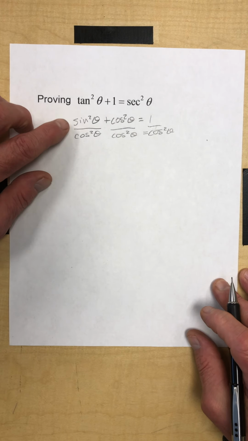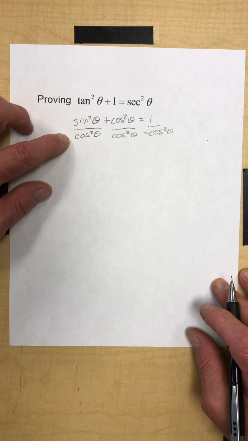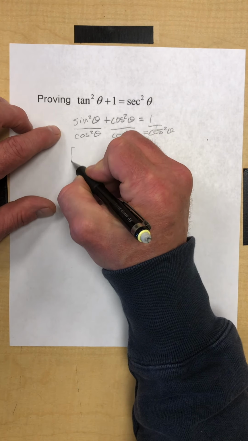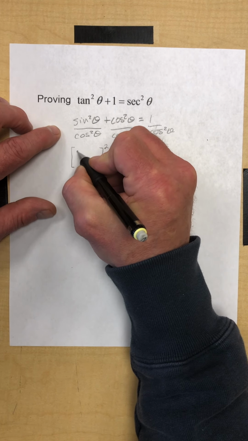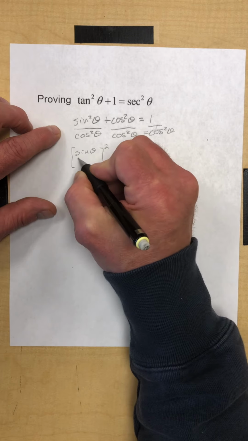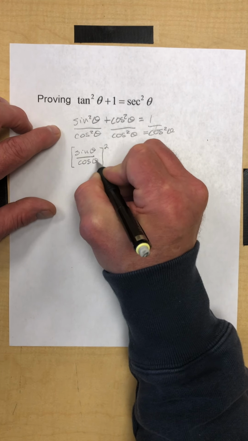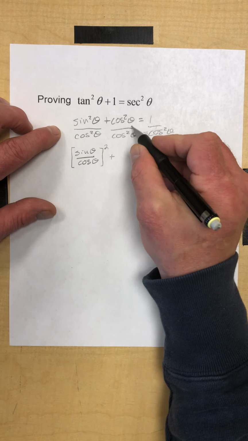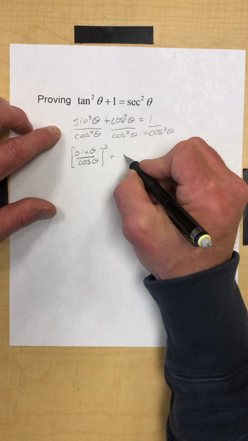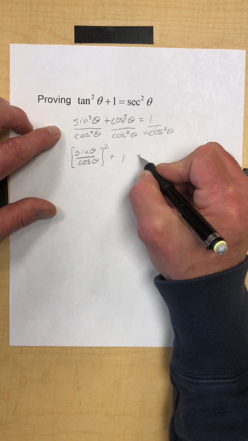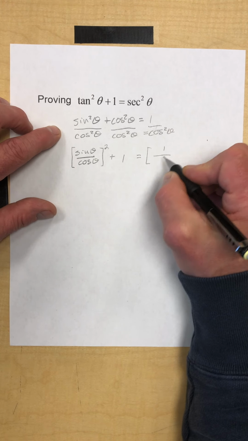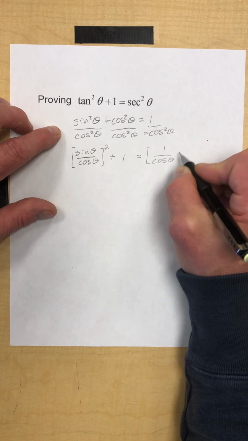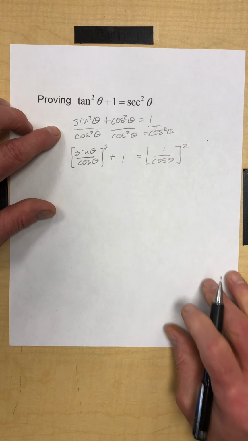This sine squared theta over cosine squared theta is the same thing as the second power of sine theta over cosine theta. Obviously cosine theta over cosine theta is just 1, and this guy would be the same as 1 over cosine of theta squared.